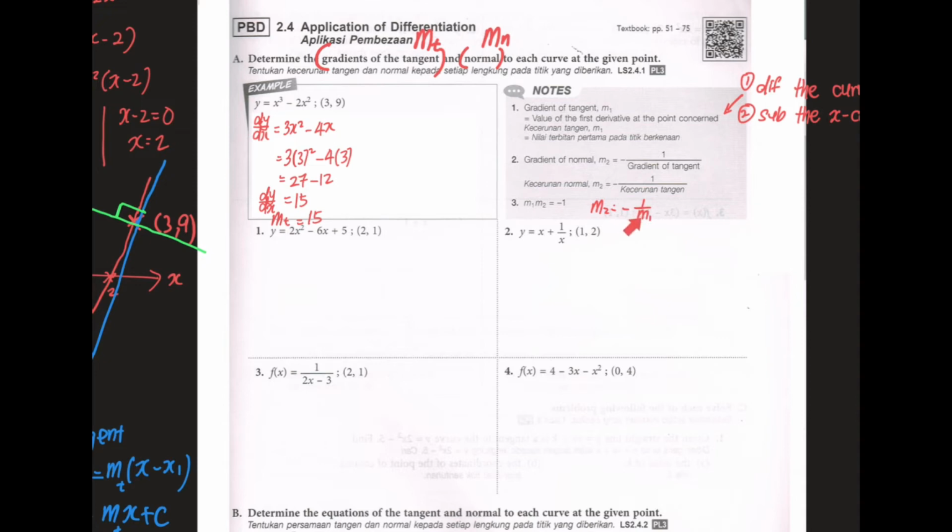So you put the gradient of tangent at the bottom, with a negative in front, and then you get the gradient of normal. So gradient of normal equals negative 1 over gradient of tangent, which is negative 1 over 15. So that is the gradient of normal.